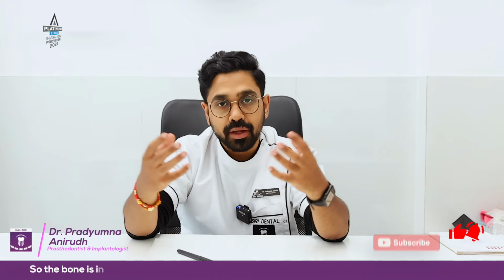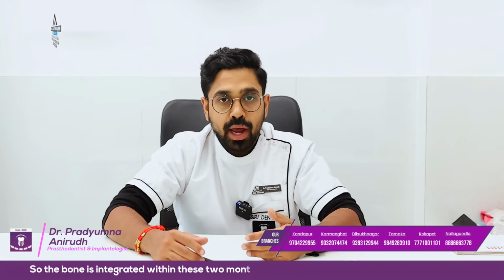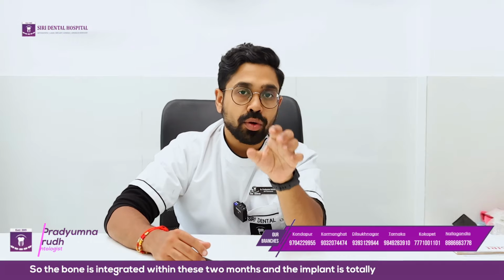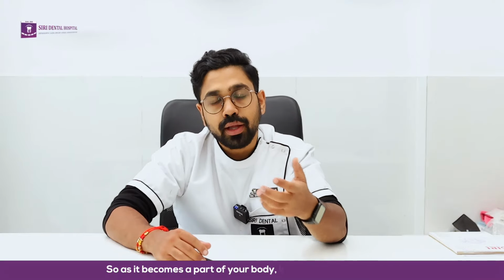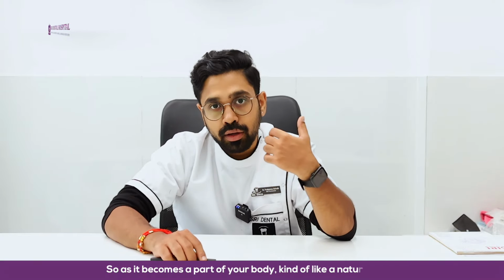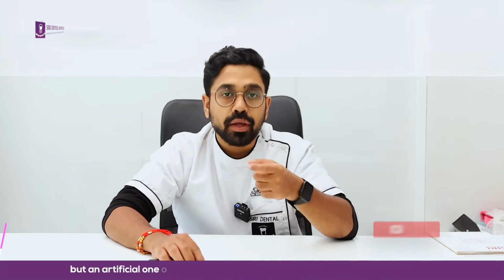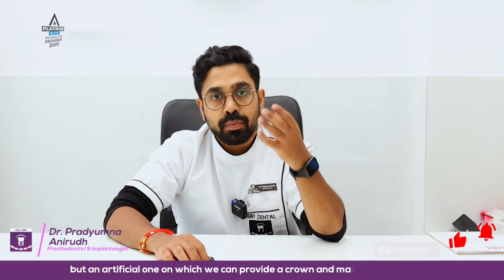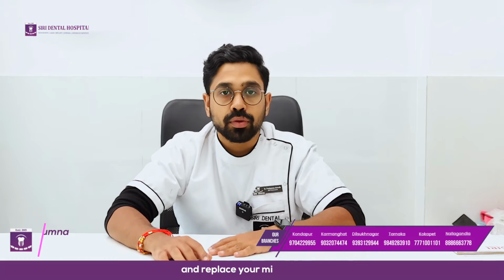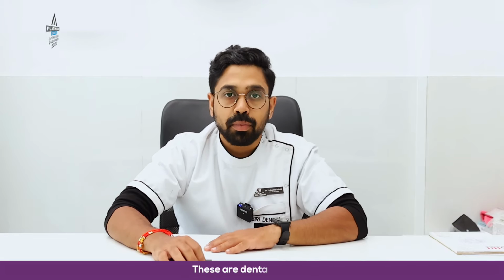So the bone is integrated within these 2 months, and the implant is totally taken up by the body, so as it becomes a part of your body, kind of like a natural tooth, but an artificial one, on which we can provide a crown and make a tooth out of it and replace your missing tooth. So these are dental implants.